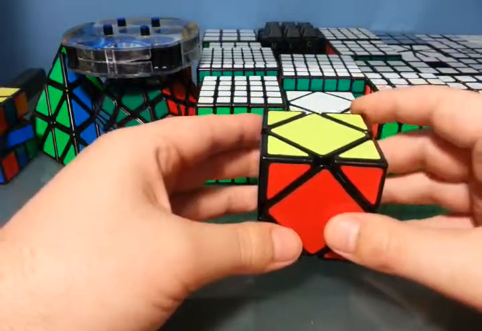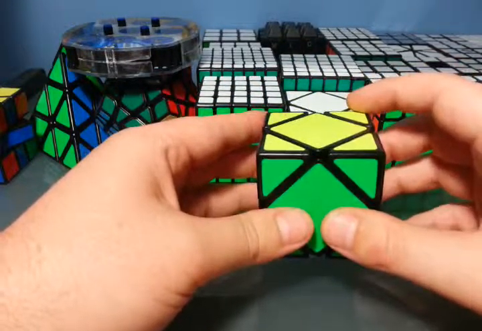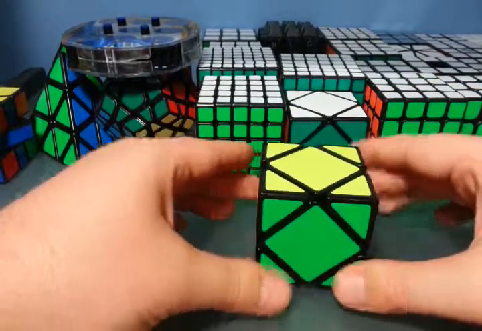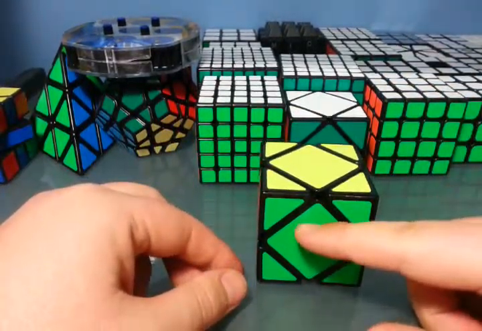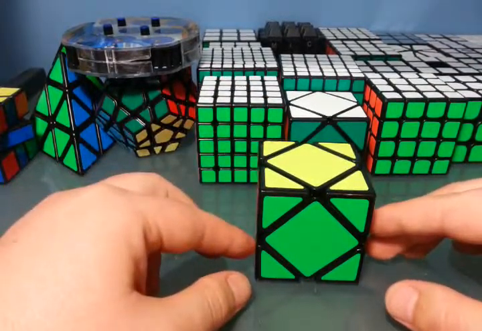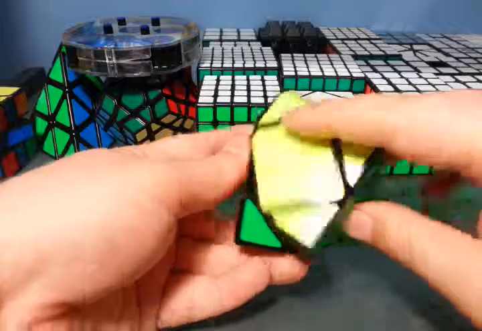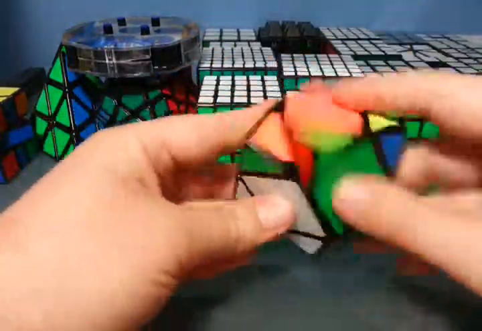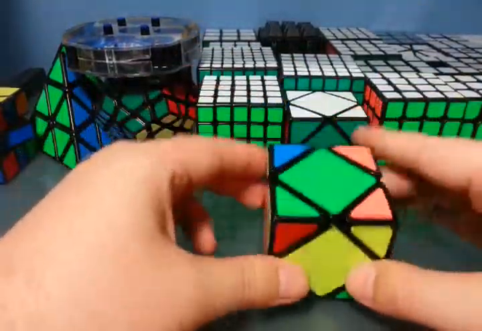You pretty much only need to know one algorithm, which is a 4-move algorithm called a sledgehammer, or sledge. If we're doing a sledge on the green face, I'd turn this corner, then undo the first move, undo the second move. So bring that down, undo first move, undo second move.